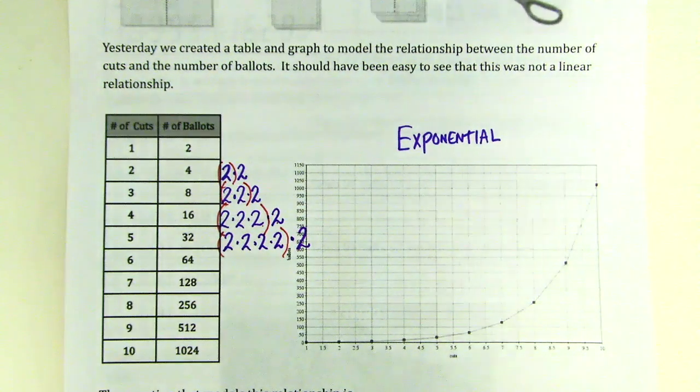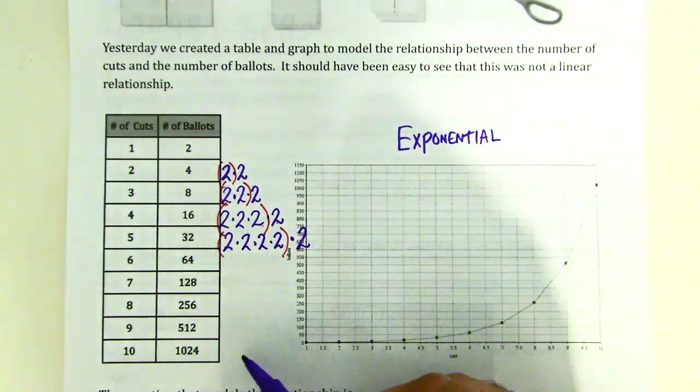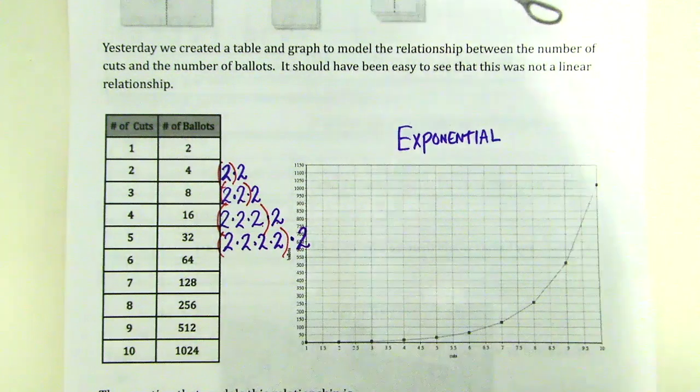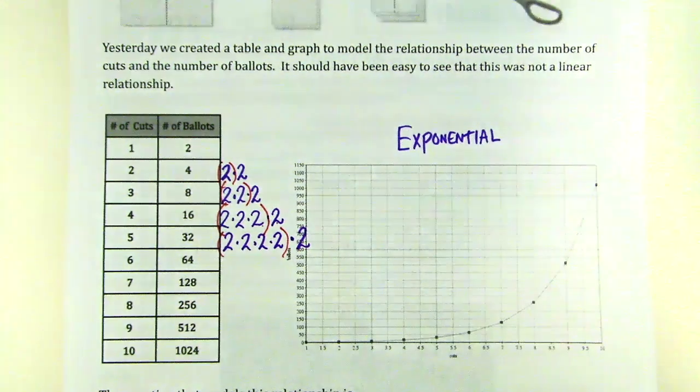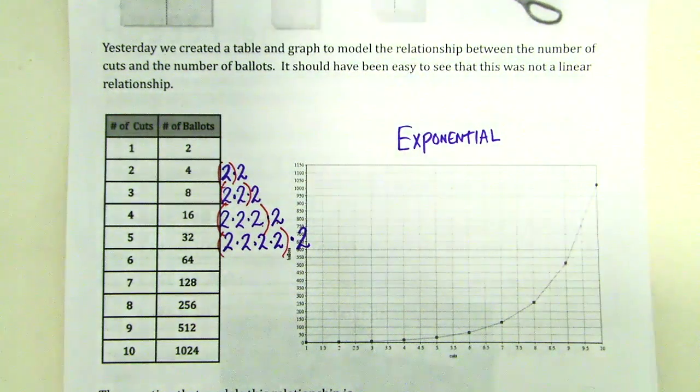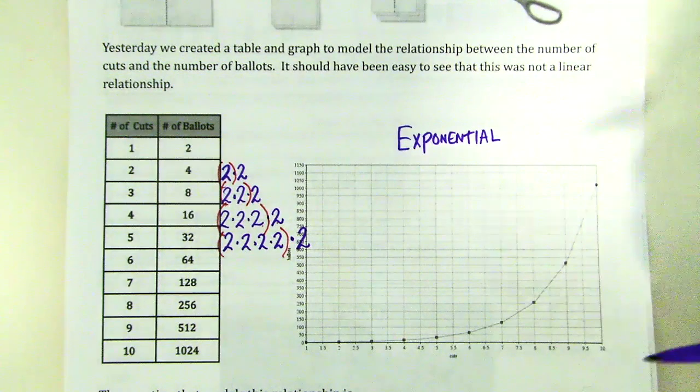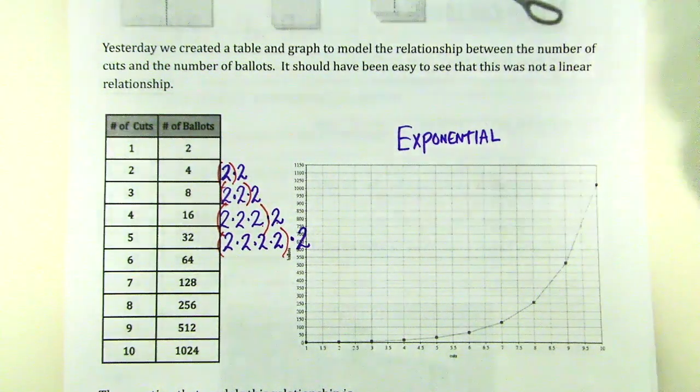But now you're going to say, Mr. Correa, I'm not going to sit down and write out 10 2's, right? Nobody got time for that. So what we actually have in math that you should be familiar with from when we studied volume is we have exponents, right? Remember, exponents tell us how many times I'm multiplying something.